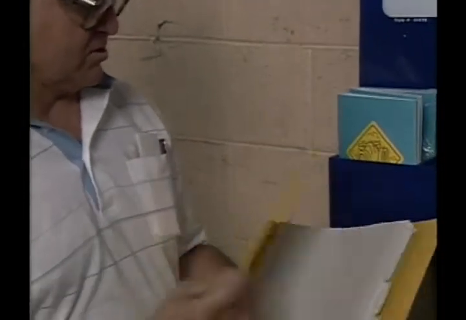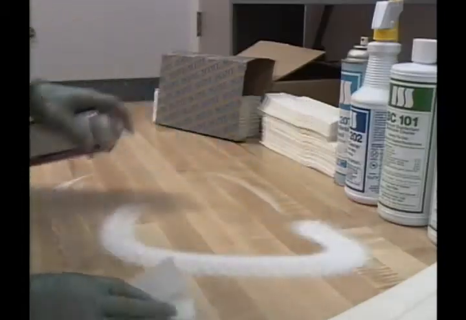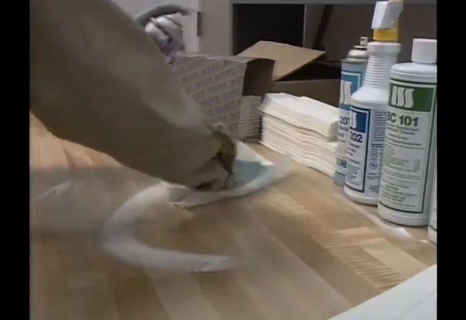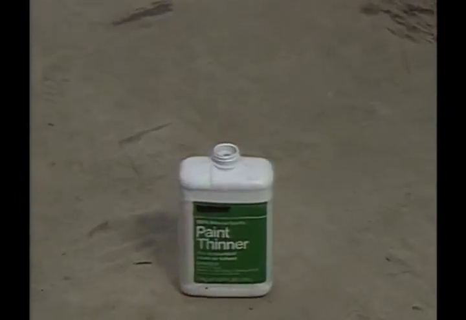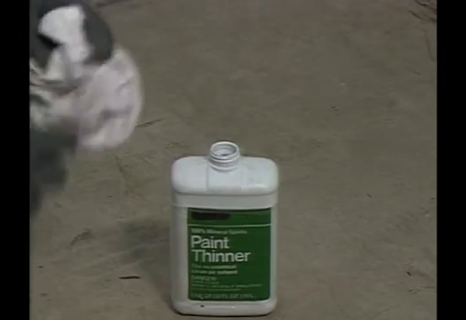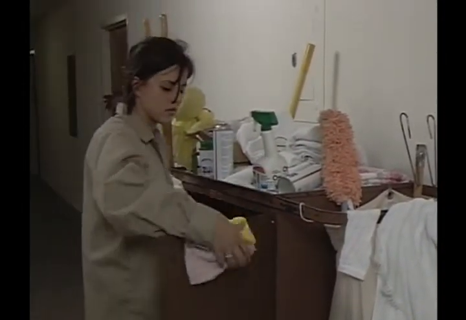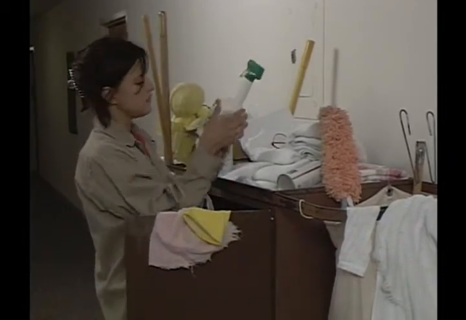You've probably heard of hazard communication and right to know before, but you may not have thought about how it affects you. Did you know that what seems like an ordinary cleanser can actually be toxic, flammable, and explosive? Well, it can.